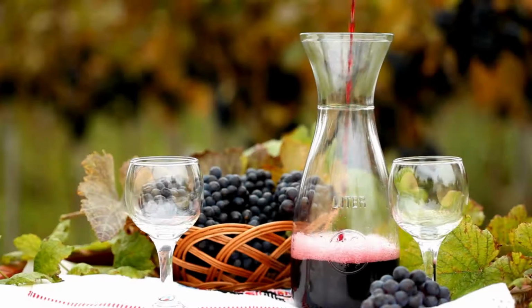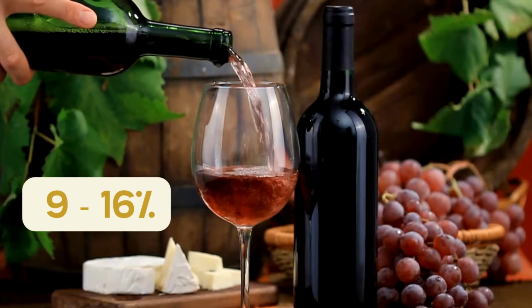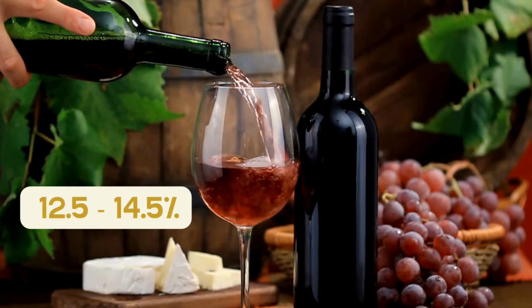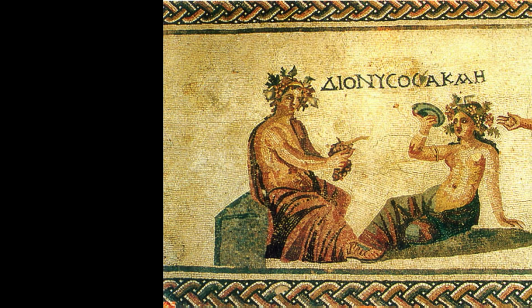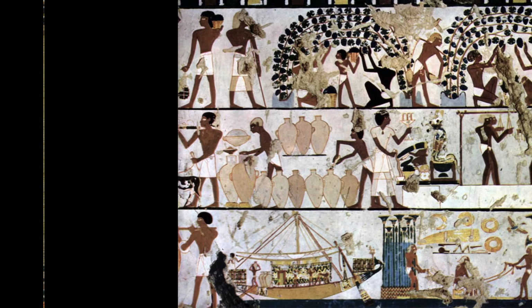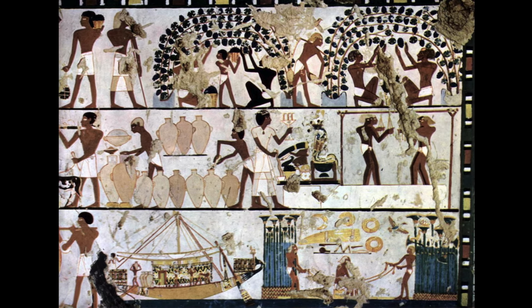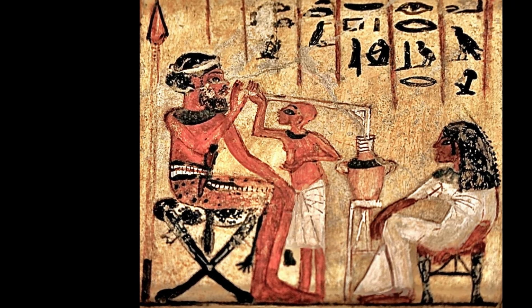Natural wines may exhibit a broad range of alcohol content, from below 9% to above 16% ABV, with most wines being in the 12.5–14.5% range. As highlighted in our previous video exploring the history of alcohol, beer and wine emerge as the foundational elements in the development of alcohol culture, with roots extending back to ancient civilizations.